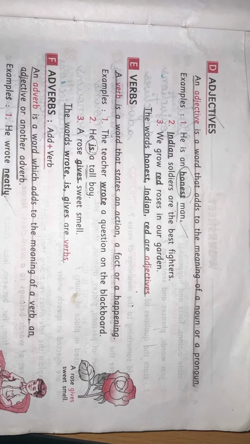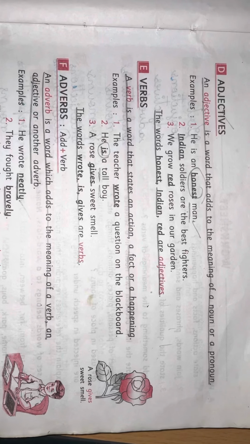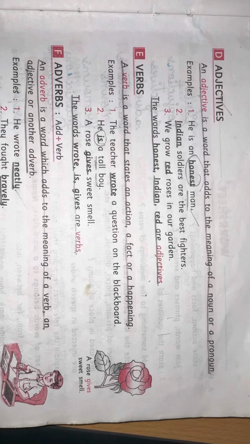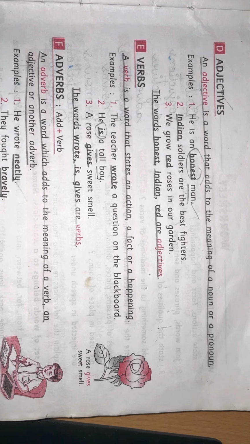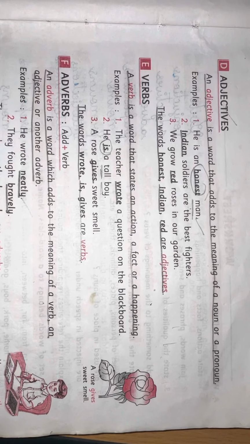Now we will move to what is an adjective. An adjective is a word that adds meaning to a noun or pronoun. For example, we can say he is a man. So now we are adding honest. So honest is telling the quality of the noun, which means it is adding meaning to the noun. Thus, he is an honest man.